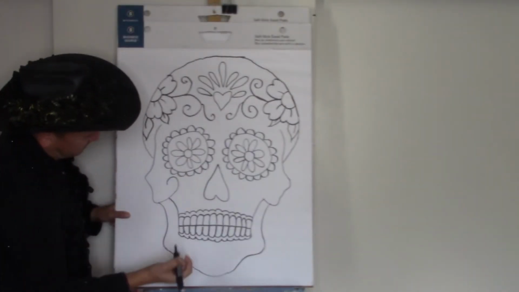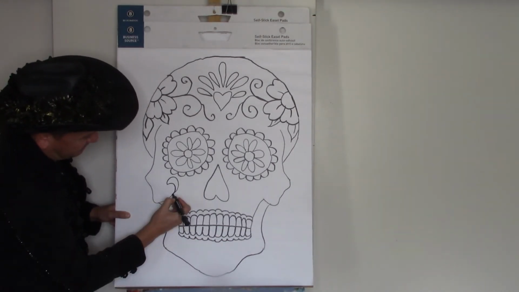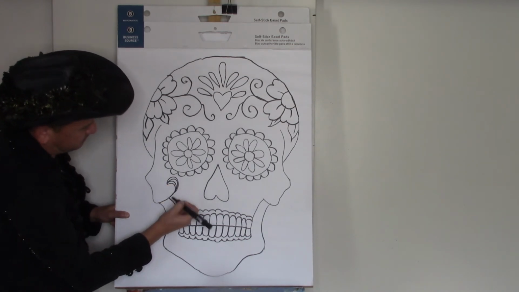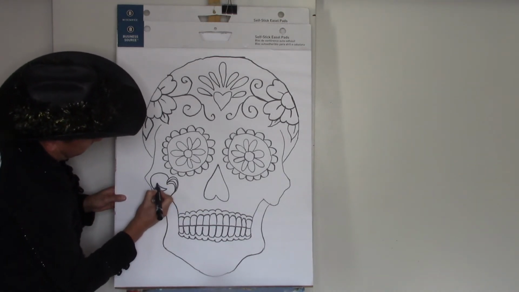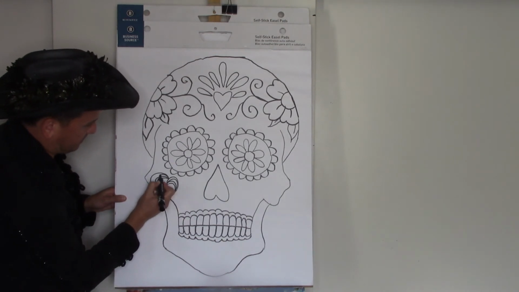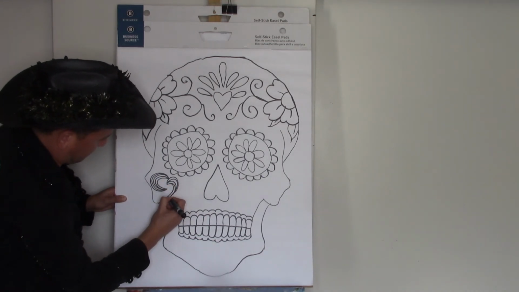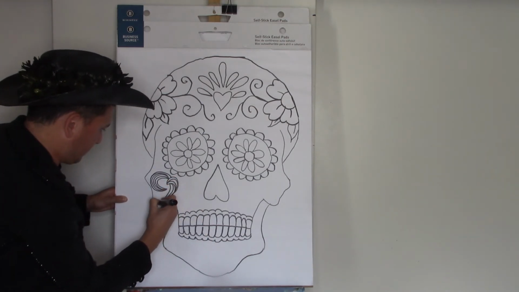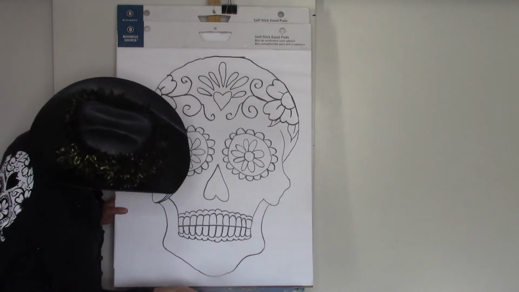But you go in and then bring it out. And then add lines inside to make it look cool. And then you do it again. The same thing, add lines to make it look cool. Maybe more. Okay, I feel like it's in there. Just add whatever makes sense to your design. It doesn't have to be the same.